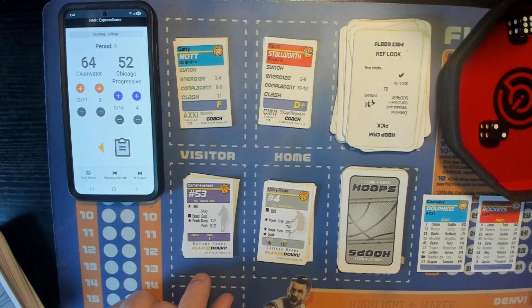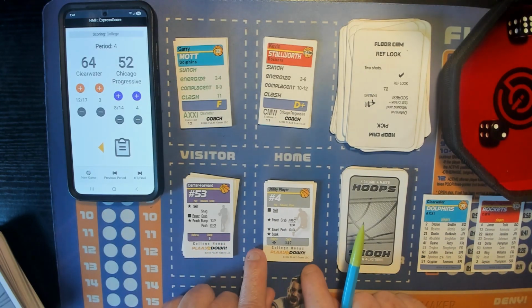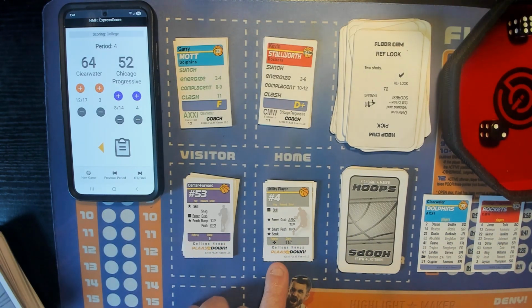And we have a ref look. It's two shots. We're going to be looking at the ref symbols. Shagbonyo doesn't have a symbol, and Todd does. He has a clover, so he's going to win the tiebreaker for that. So Todd's going to get two shots.